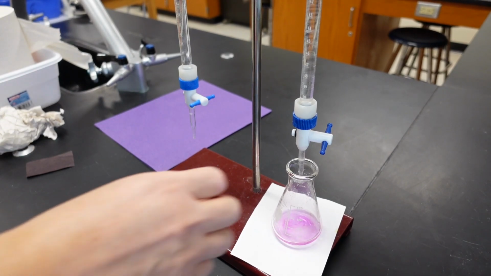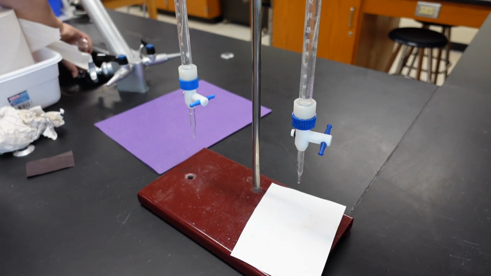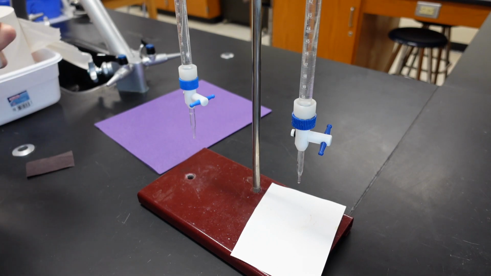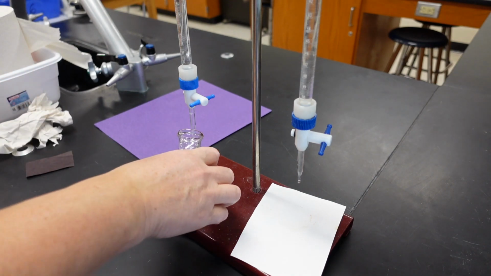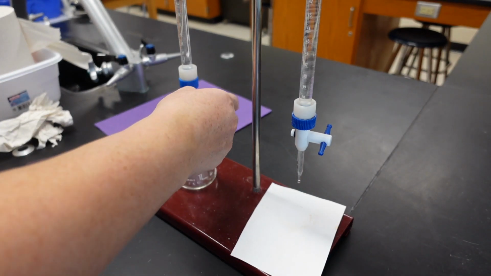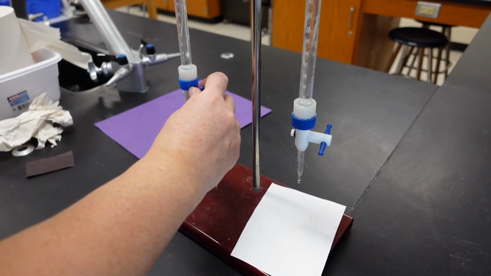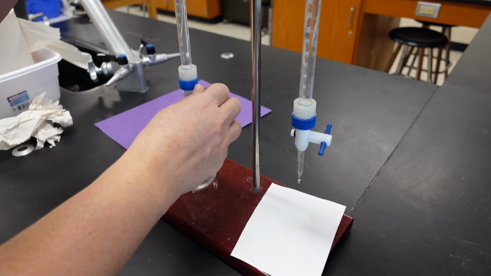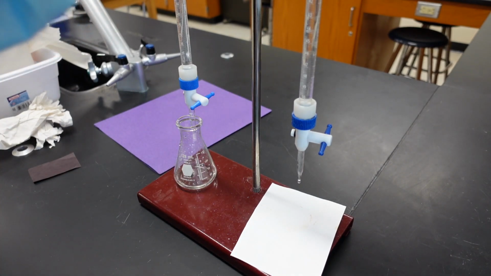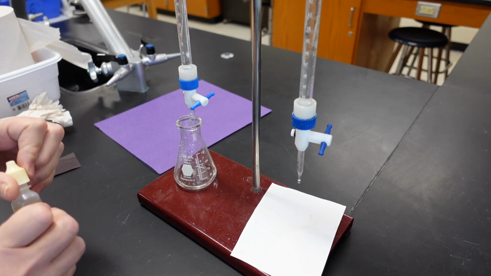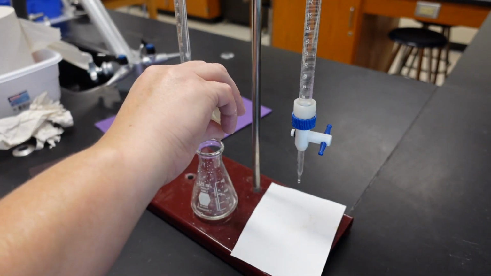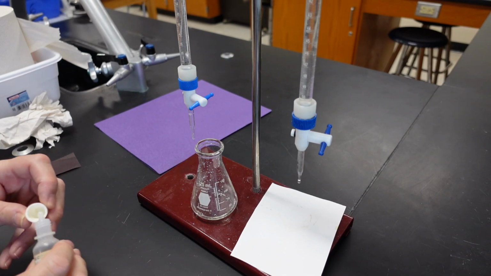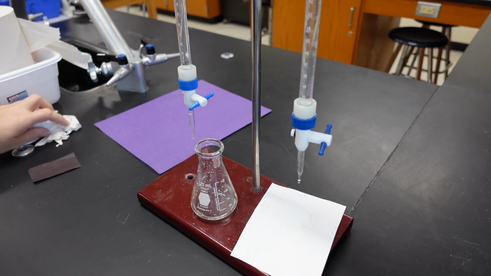Okay, now I'm going to rinse out our solution and do the second trial. It doesn't matter if there's water left in the flask because water is neutral and therefore will not affect the outcome of our experiment. So I'm going to drain from 10 down to 20. Now that we have exactly 20.00 milliliters of acid, I will go and add my 3 drops of phenolphthalein. 1, 2, 3. And now let's do our second trial.